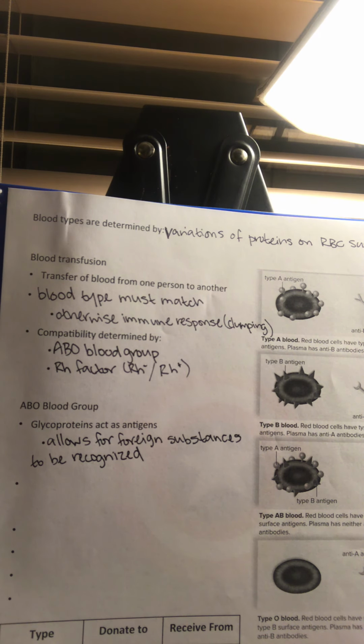Okay. So to clarify this, if you have type A blood and then type B blood is introduced through a transfusion into your body, the type B blood acts as an antigen saying, I don't belong here, I'm not type A, I don't match, and that activates the immune system, which causes the clumping or coagulation response in blood when the wrong type is introduced into a receiver.